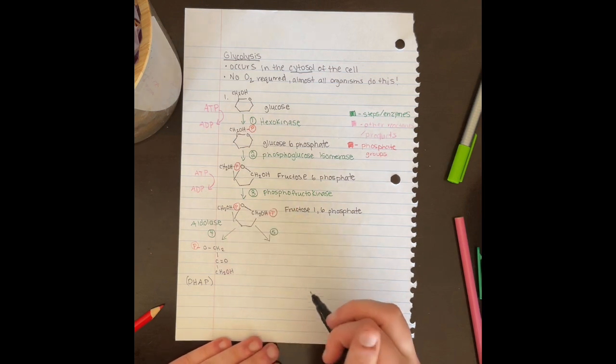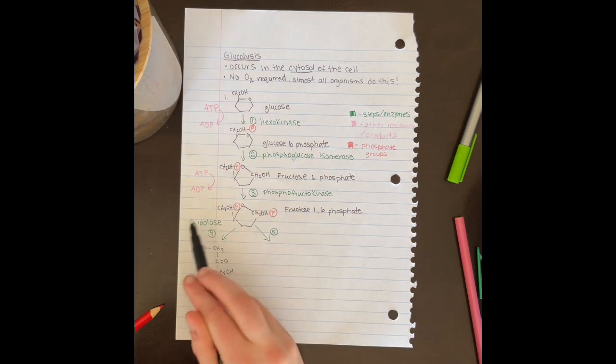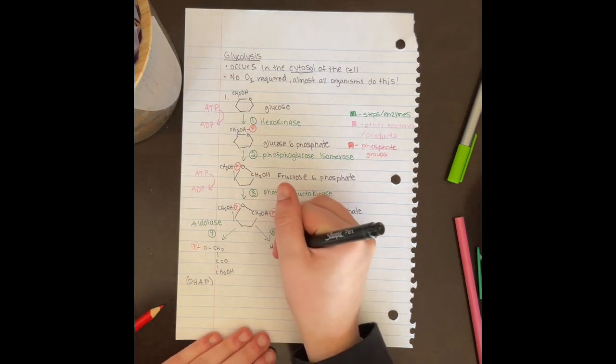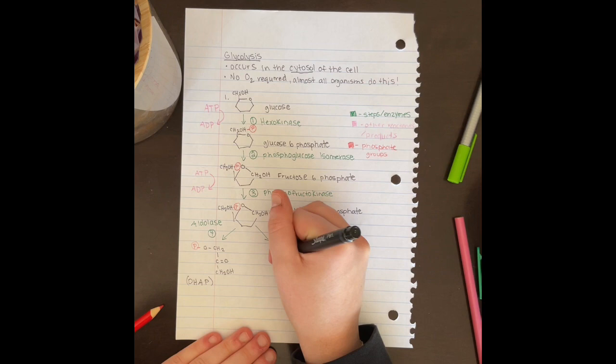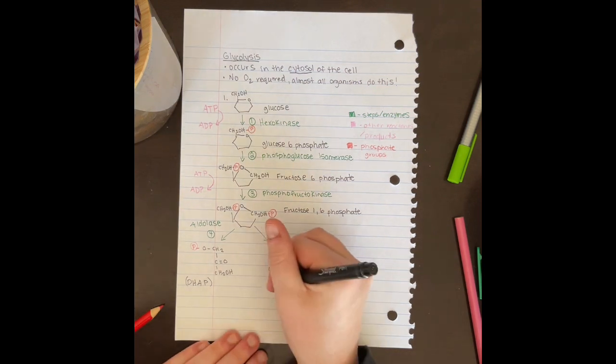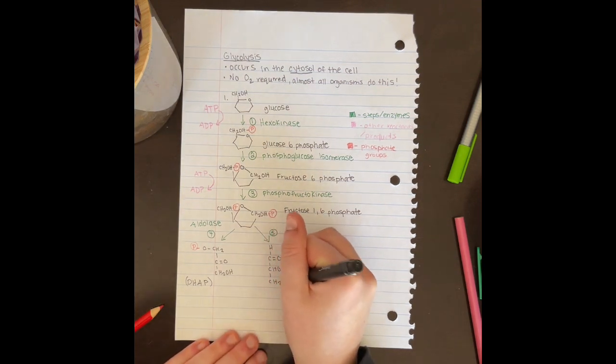And then the other molecule that we create through the use of aldolase is called G3P. So we have our hydrogen at the top. We then have a carbon with a double bond oxygen, CHOH, and then we have our phosphate group on the bottom here.